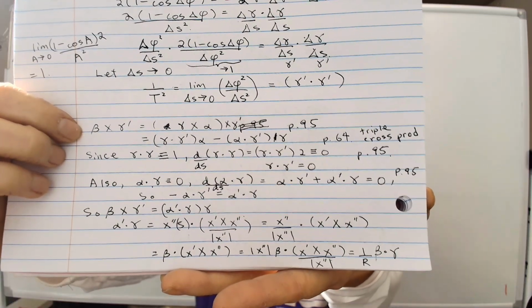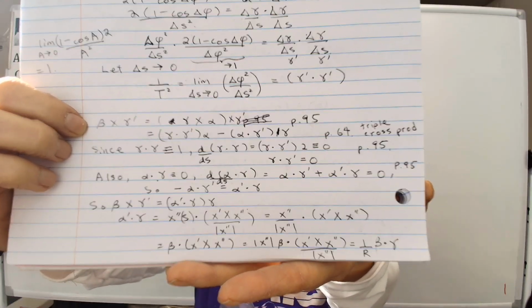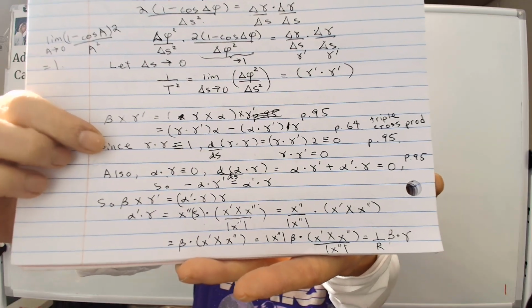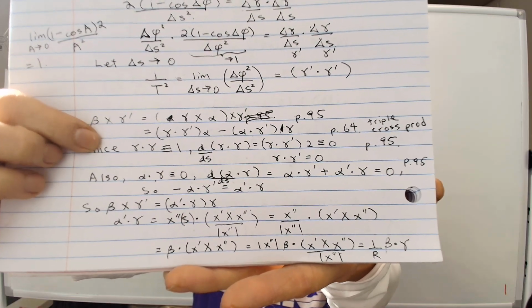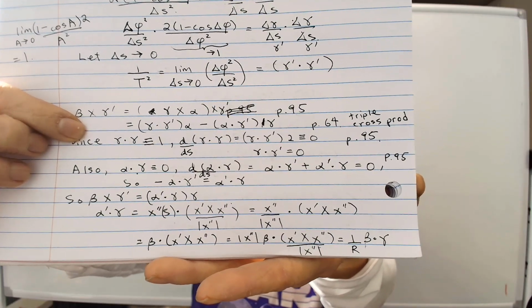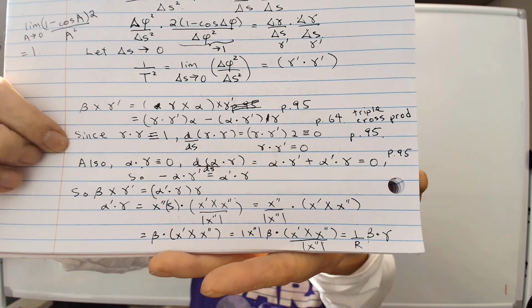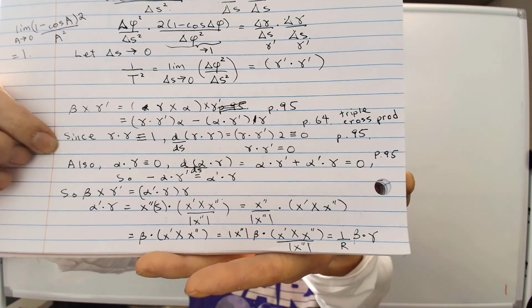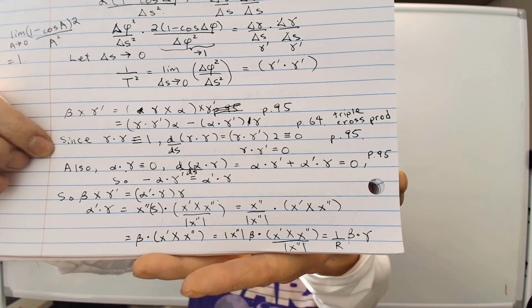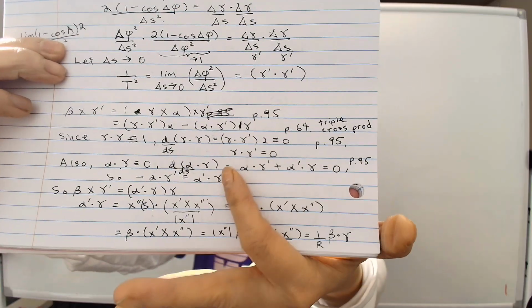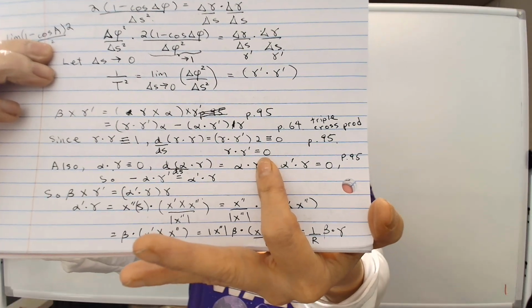Beta cross gamma equals, of course, since beta is gamma cross alpha by definition, something like that, with the triple cross product rule on page 64. And then gamma dot itself is equal to 1 always. If we take the derivative of gamma dot itself, then you come up with gamma dot gamma prime equal to 0.